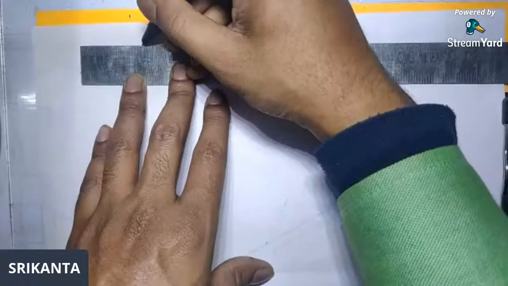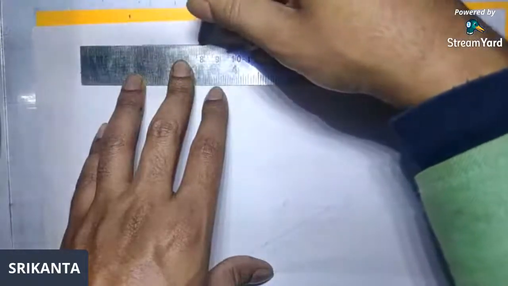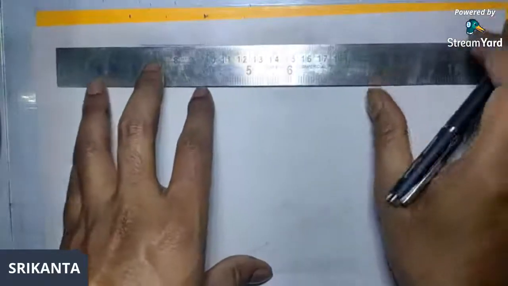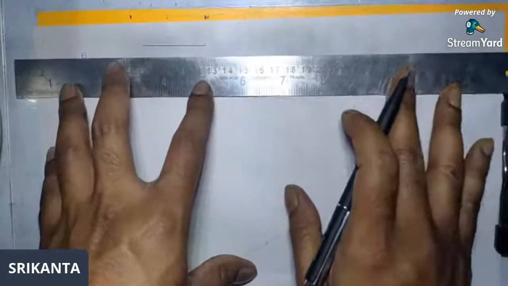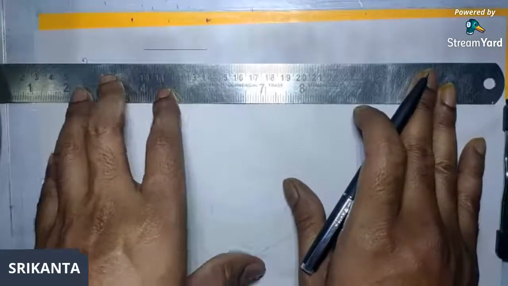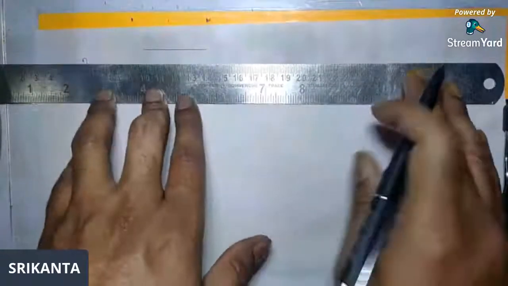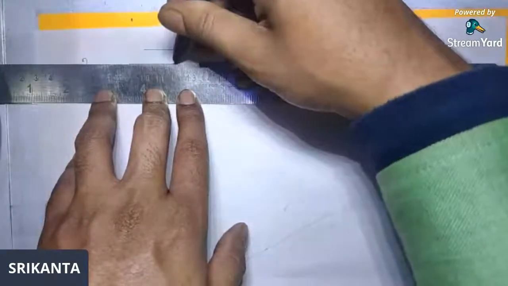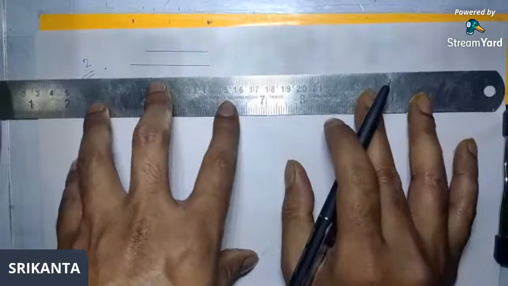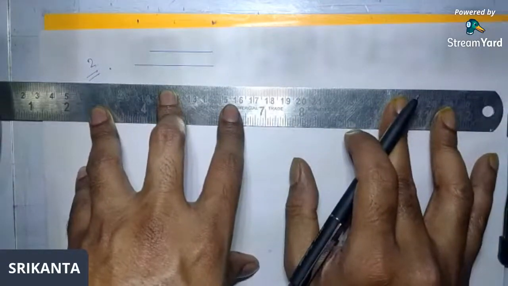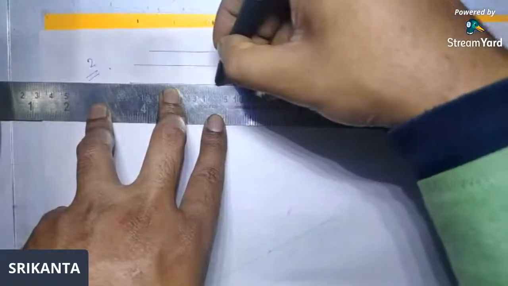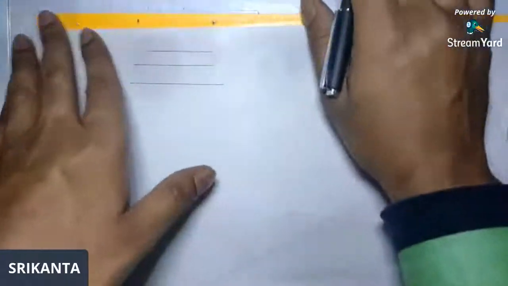At first, take 4 centimeter, right? 4 centimeter taken, then take 5 centimeter, 5 centimeter taken, and then take 6 centimeter. Okay. Now draw this triangle.